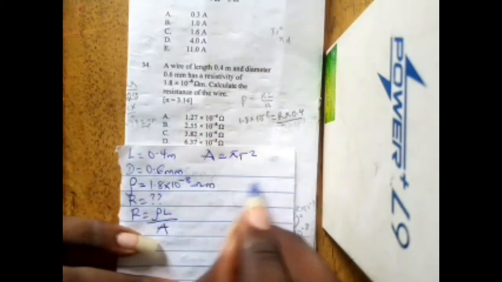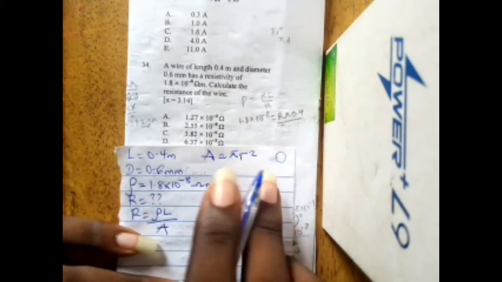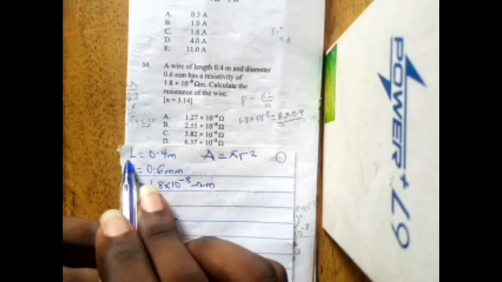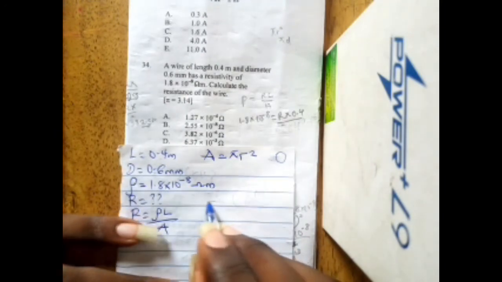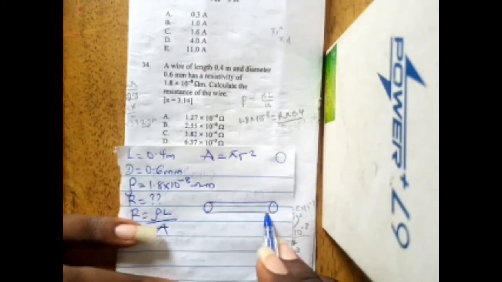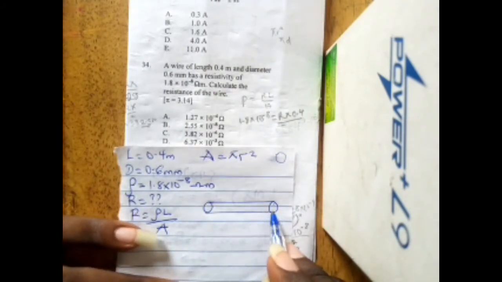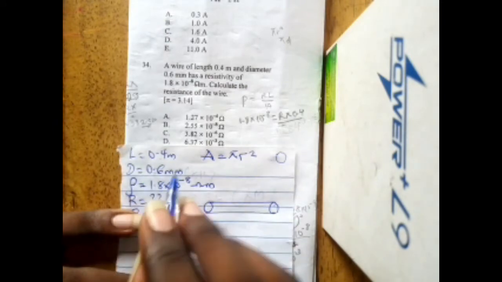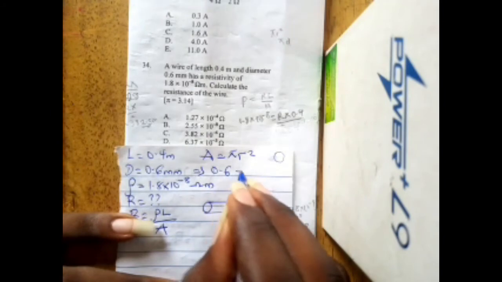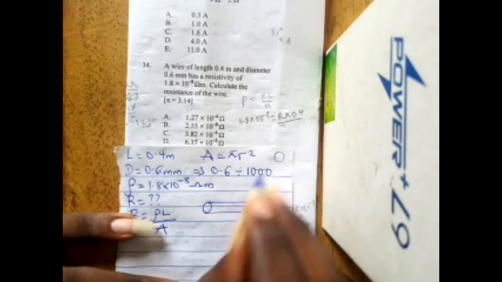through the diameter of the wire, which is circular. We have a wire with a diameter. Now given the diameter to be 0.6 mm, the length is 0.4 meters. This is the wire. The length is 0.4 meters. The diameter here is 0.6 mm. So I convert millimeters to meters. So that's 0.6 divided by 1000.